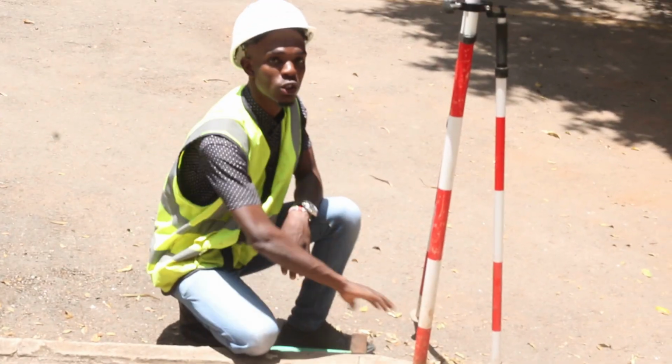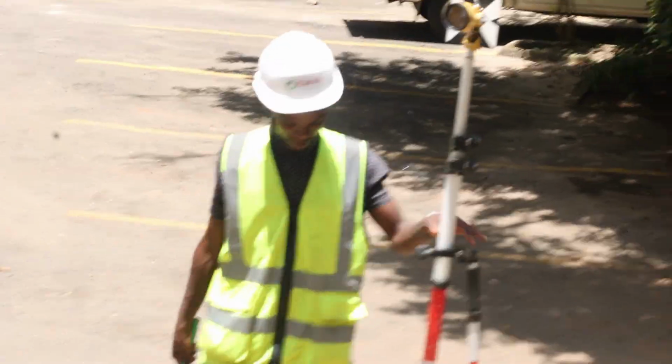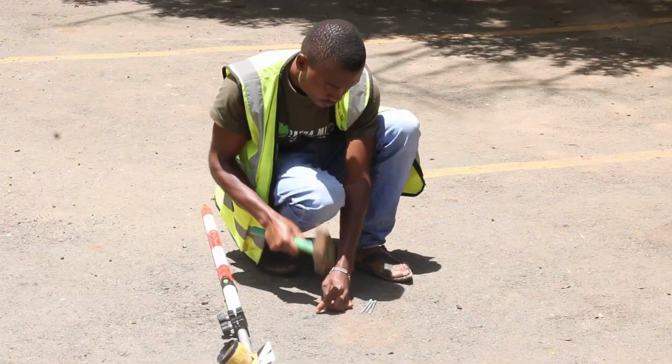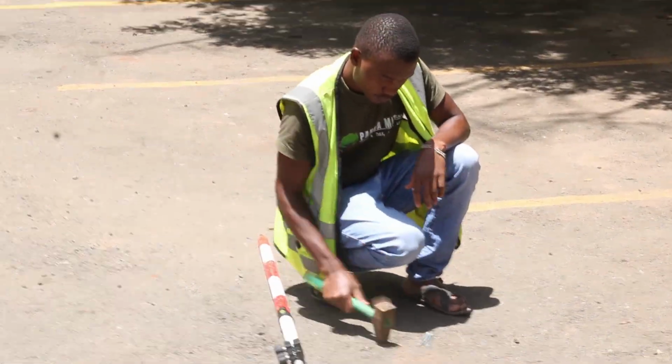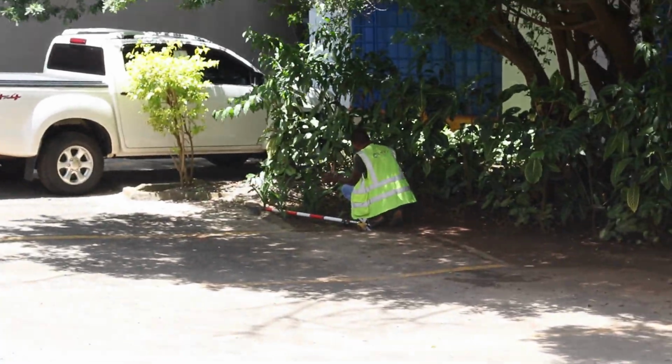We will apply some chalk so that the points are visible on screen. And that's how you stake out. We have successfully staked out our 6 points. We are going to apply chalk so that we can have an aesthetic of how it looks. And that was a job well done.